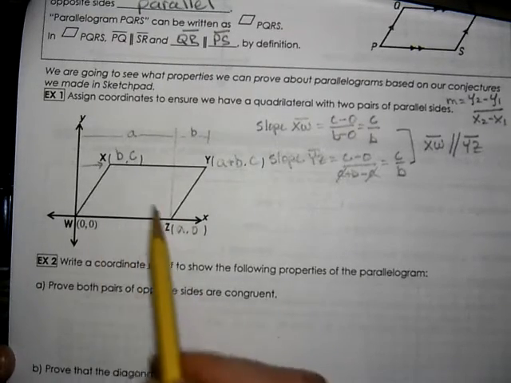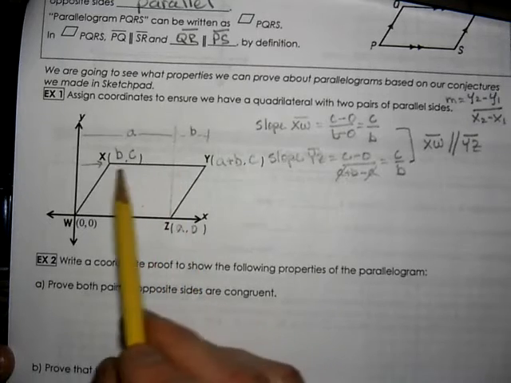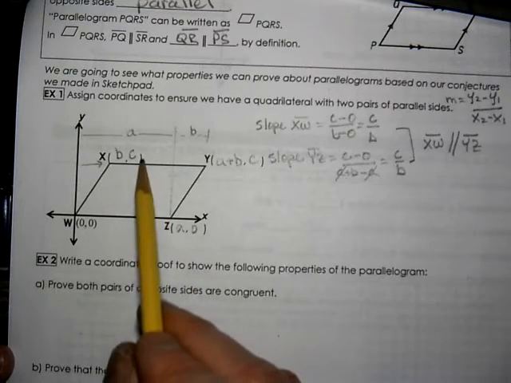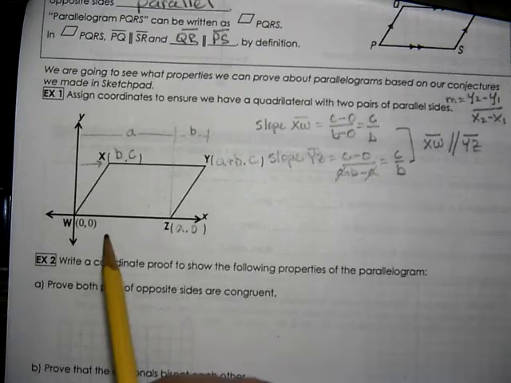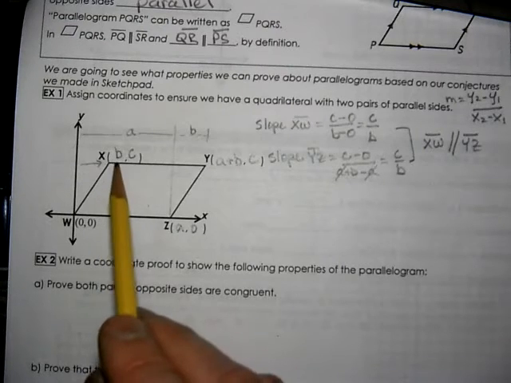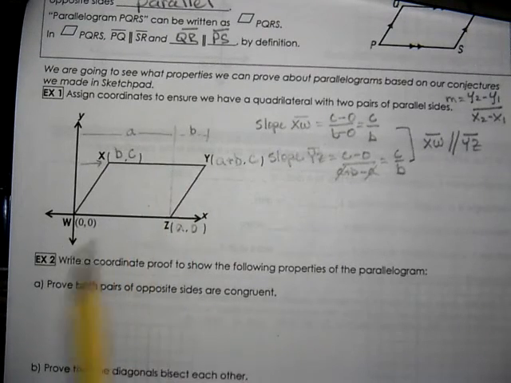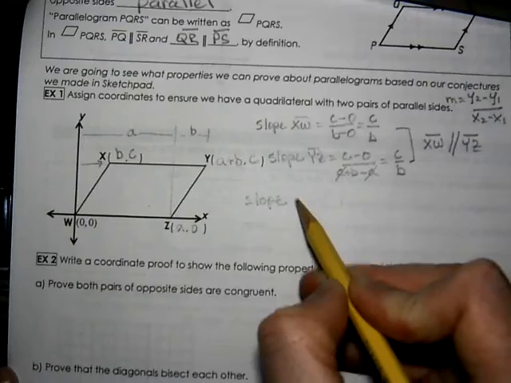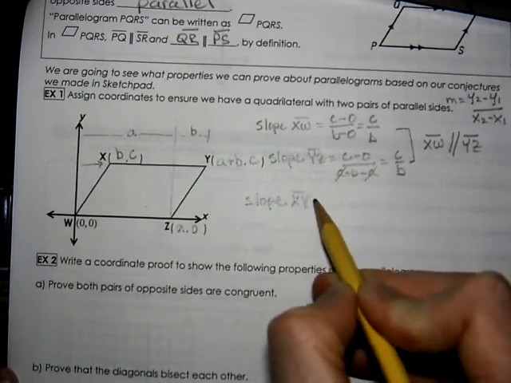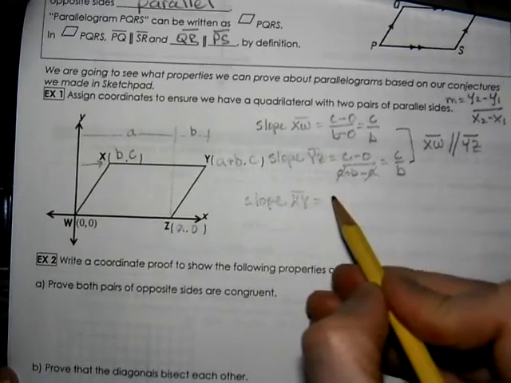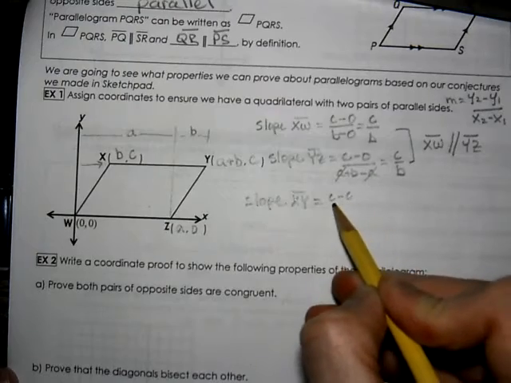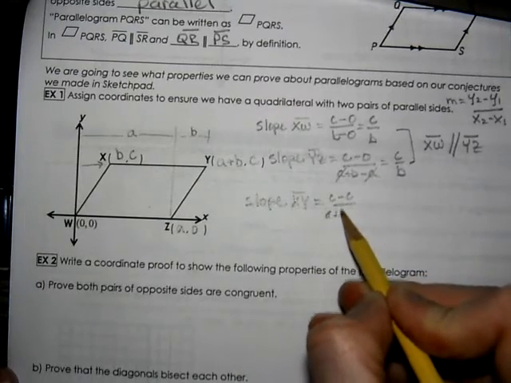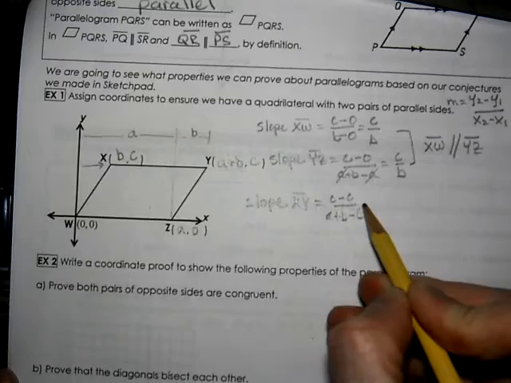We're now going to look at the other two lines. Those two lines are horizontal, so we should already have a pretty good guess on what their slopes would be. What do you think the slope of a horizontal line should be? We're going to take the slope of XY, and we take y2 minus y1 over x2 minus x1.